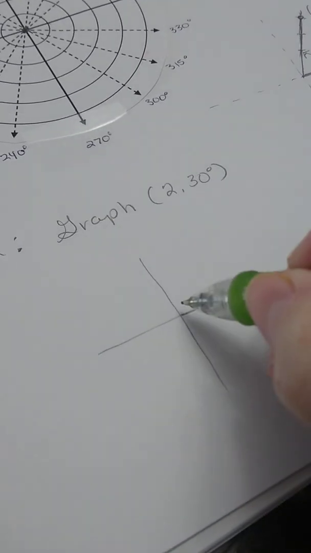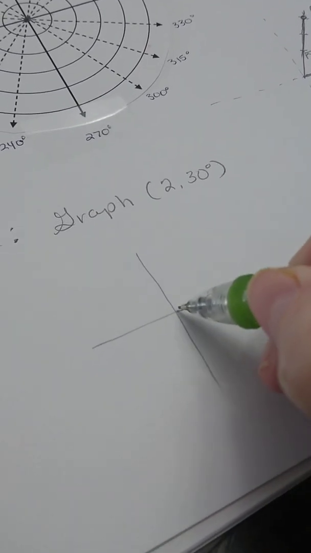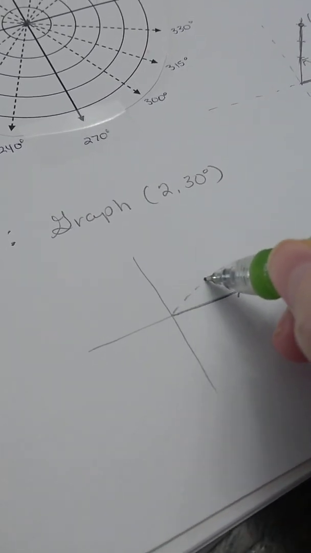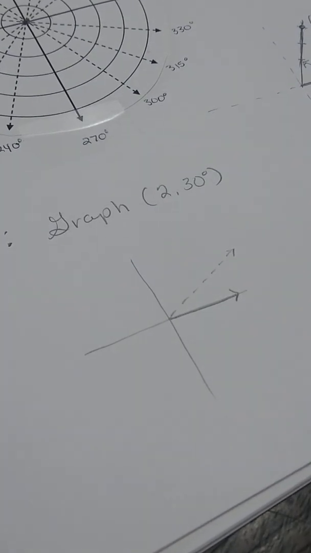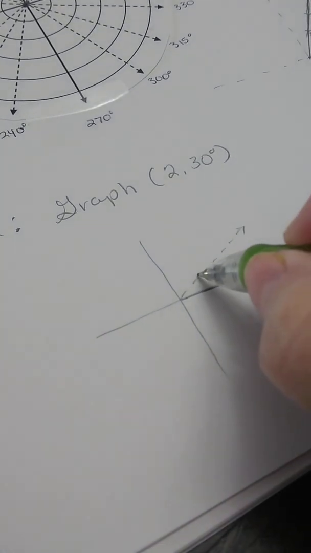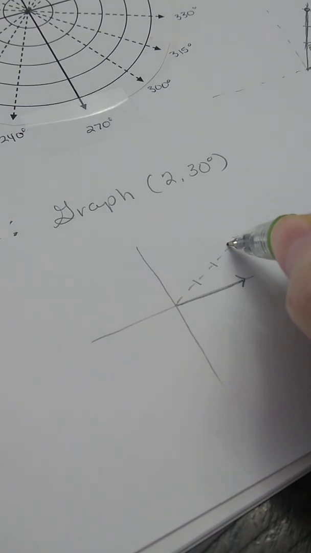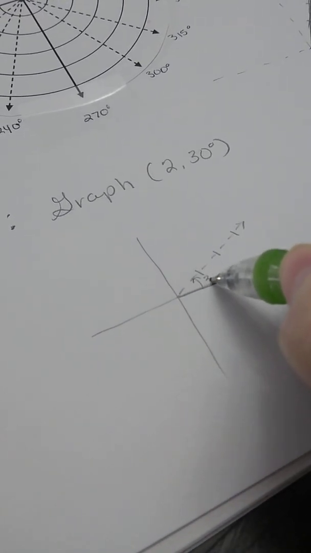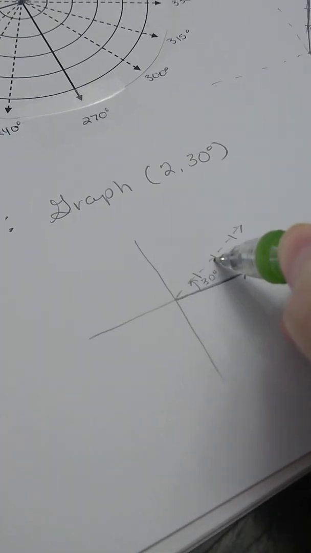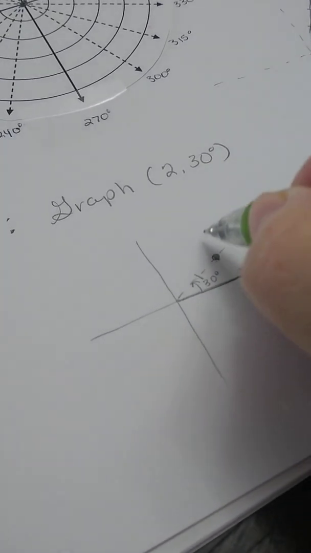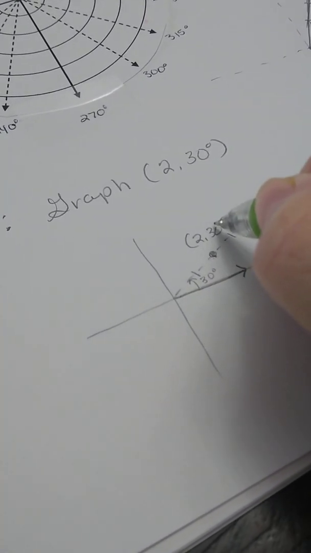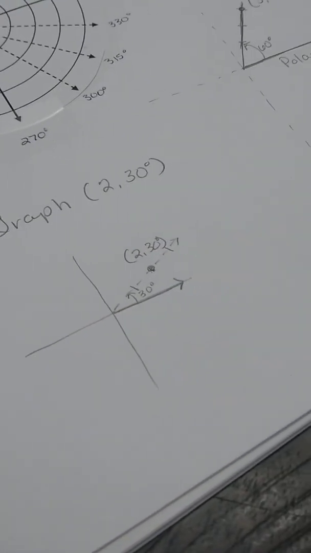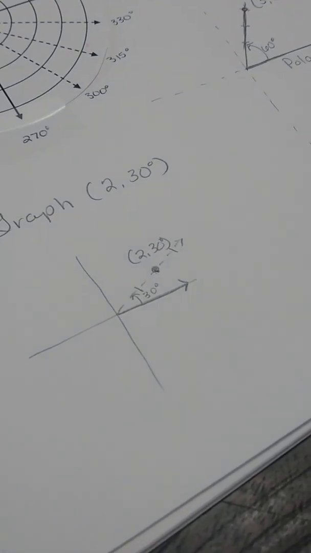Then 30 degrees, remember 45 is half, so 30 degrees would be about right here. Put some hash marks on that to represent your circles. Here's 30 degrees, and we're going to go out 1, 2. So (2, 30) would be right there. Pretty easy, lemon squeezy.